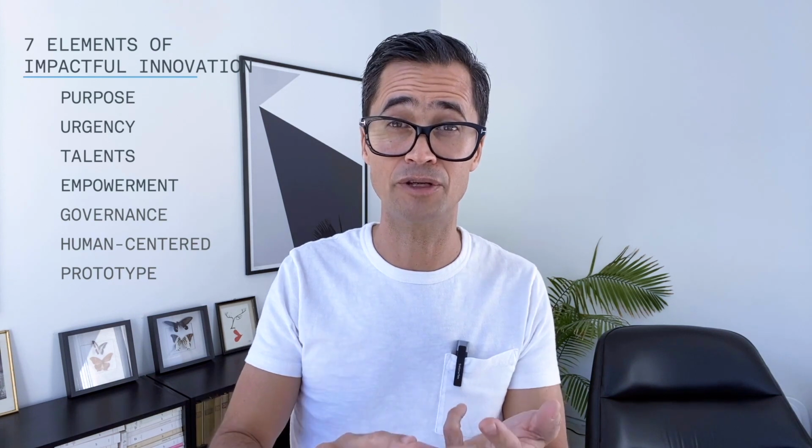As a matter of fact, I applied these techniques when I was working also for Nestle, which is a very, very large organization in the food industry. There are seven elements that you need to take into consideration when you navigate and lead innovation. All right? So the 7 elements are purpose, urgency, talents, empowerment, governance, human center, and prototyping.